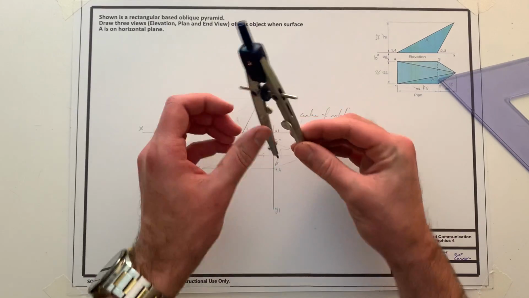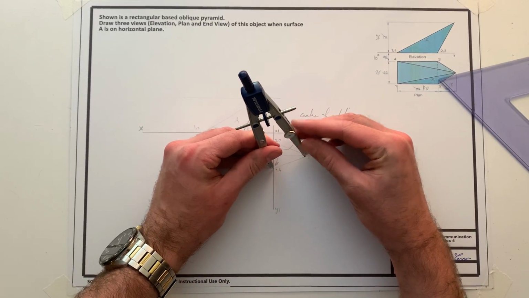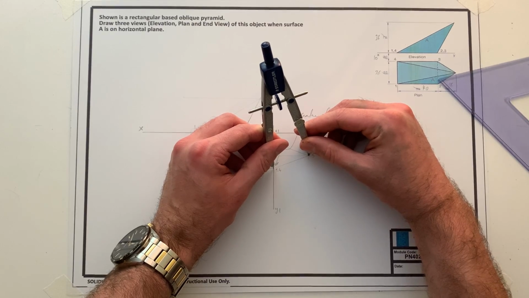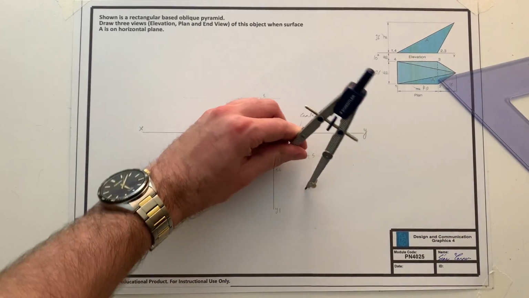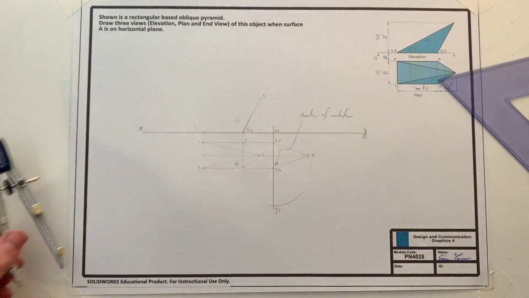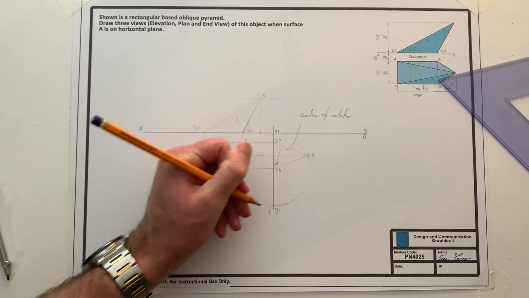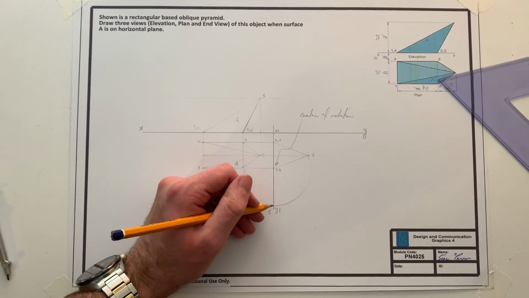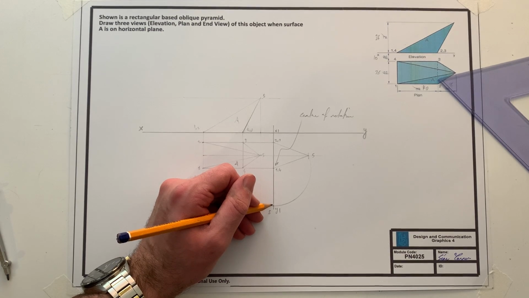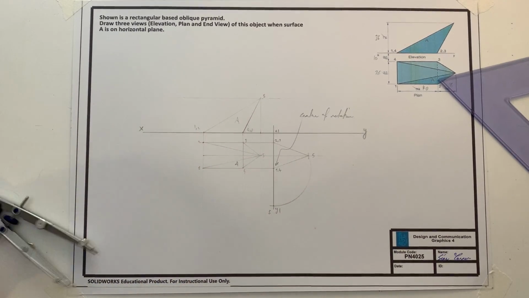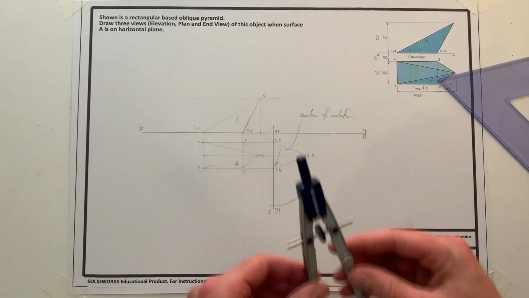So we know we want to rotate it till it's flat, so I can put my compass on the center of rotation, extend it out to 5, rotate it around till it's flat. Now I know that 5 is now going to be sitting here because 5 is now in its new location where the surface A is resting flat on the floor. We'll also have to draw an arc for 2 and 3.